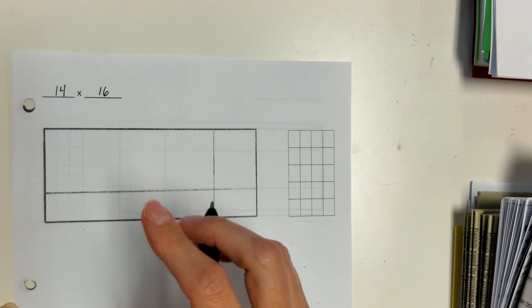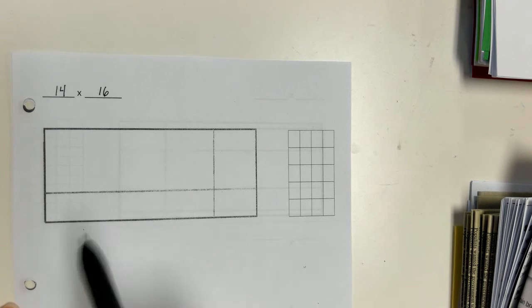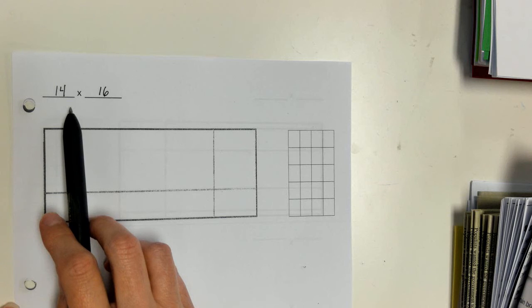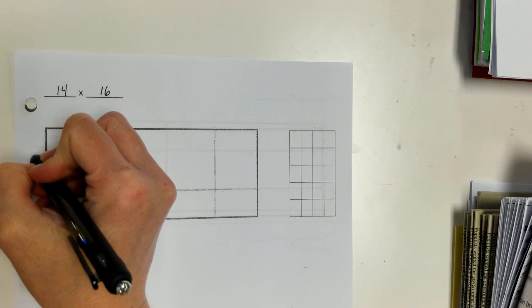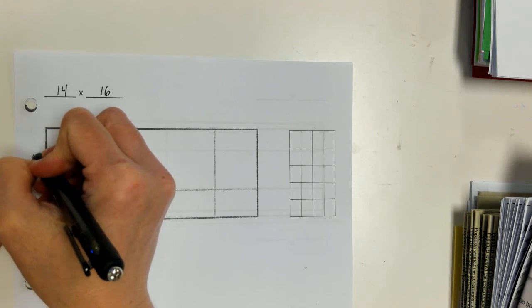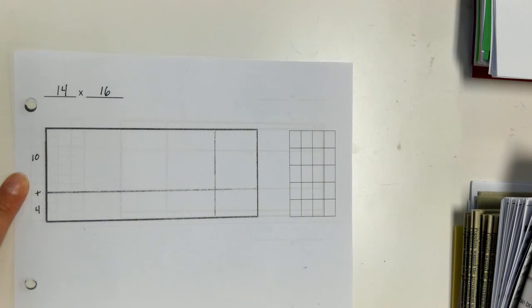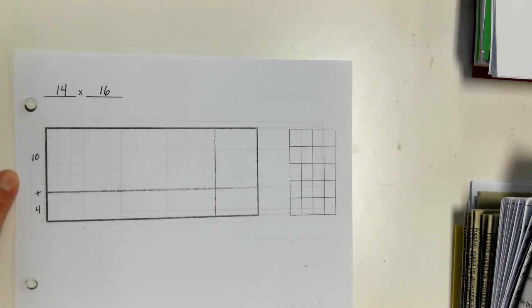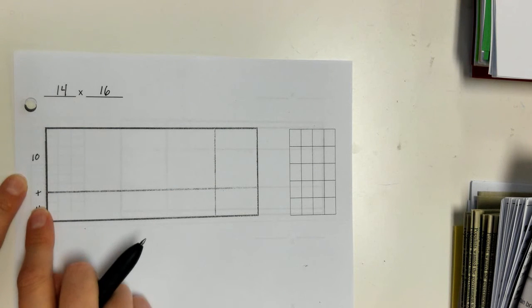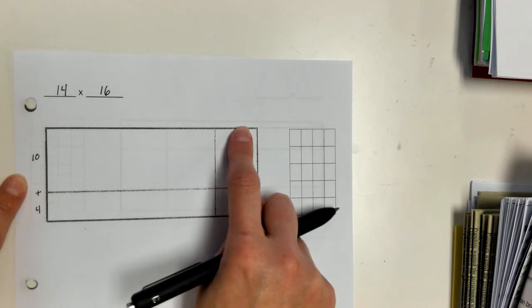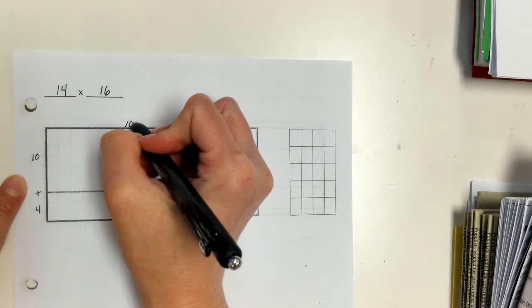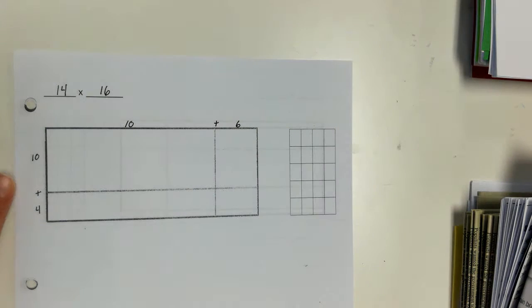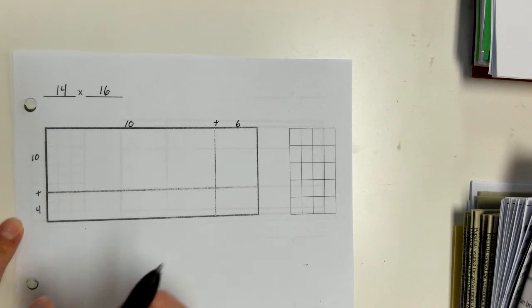Here is what's different from what we've done before. How many numbers do I have to write in expanded form now? 2. So on this side, I'm going to write the 14, and when I write 14 in expanded form, what is it? 10 plus 4. Okay, so I'm writing 10 plus 4. And then what will I write in expanded form up here? 16. When I write 16 in expanded form, what is it? 10 plus 6. All right, so there's my first step. I draw my box, and I write my numbers in expanded form.